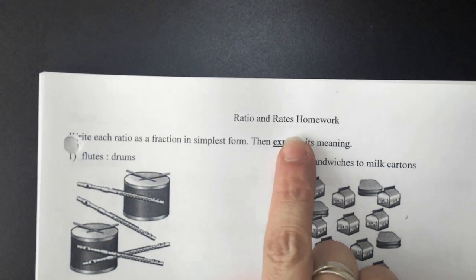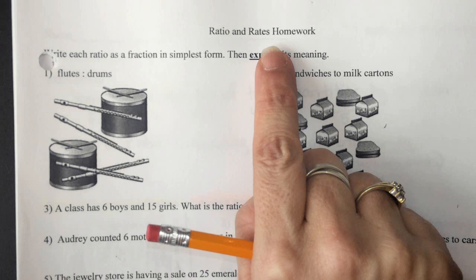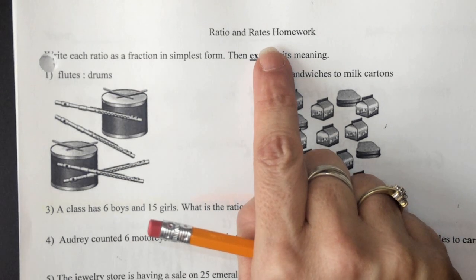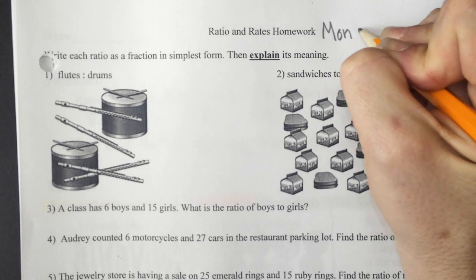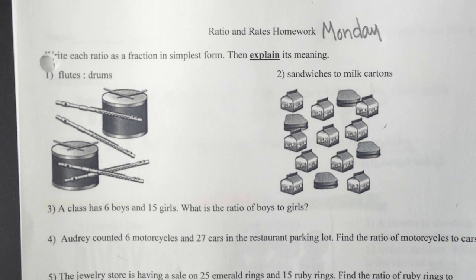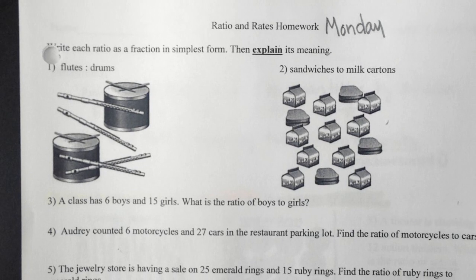Here we go. Right here it says ratio and rates homework. Really, it's just ratios right now. This is for Monday.